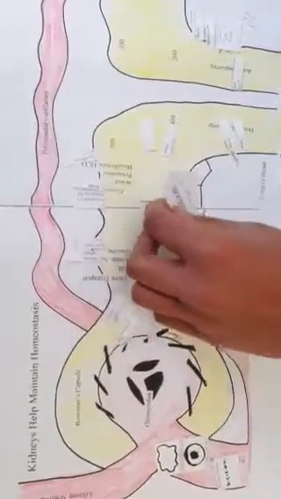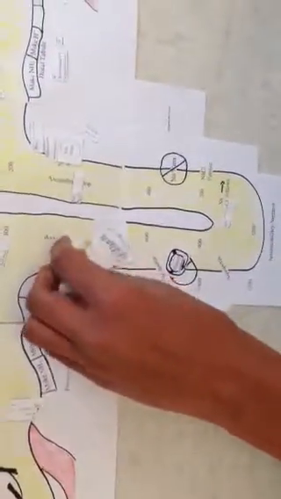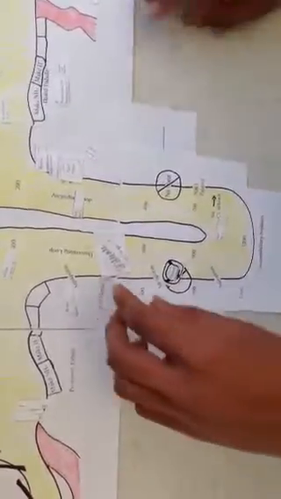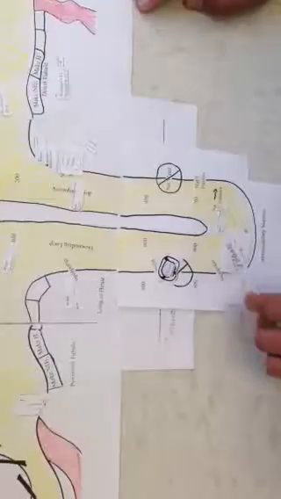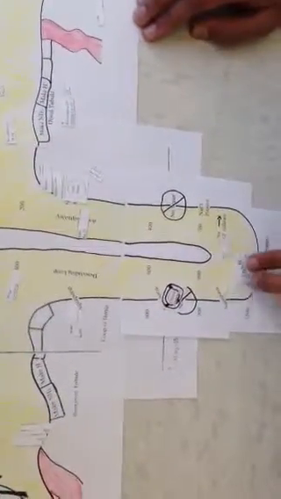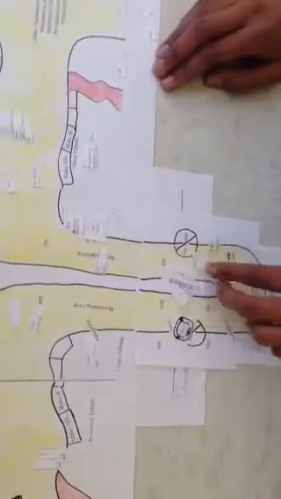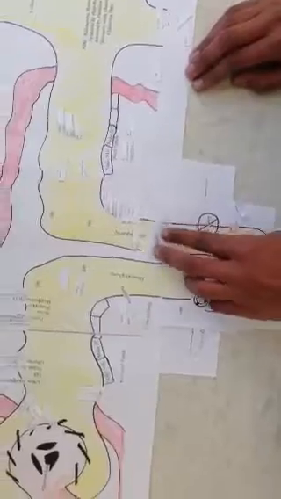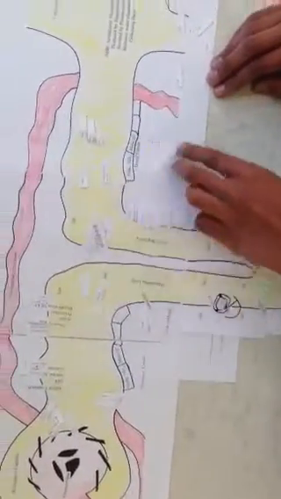Next, the filtrate will move into the descending loop, where channel proteins are permeable to water only and not salt. Water will then move out because the solution is hyperosmotic, and the filtrate will continue to move down. Next, we hit the juxtamedullary nephron in the bend, and the filtrate will move back up. At the beginning, salts can be passively transported out, but as you ascend, salts have to be pumped through the NaK pump. Next, we will hit the distal tubule.